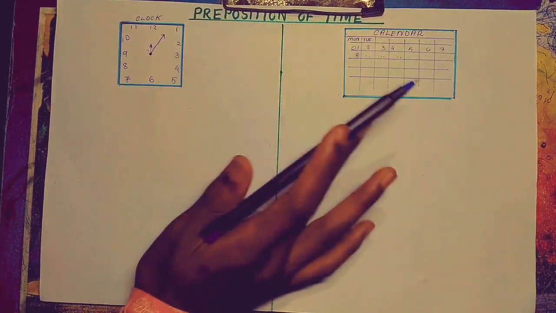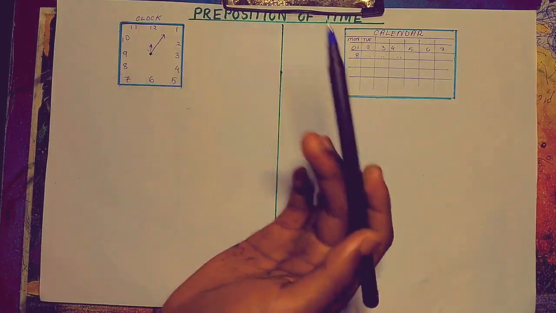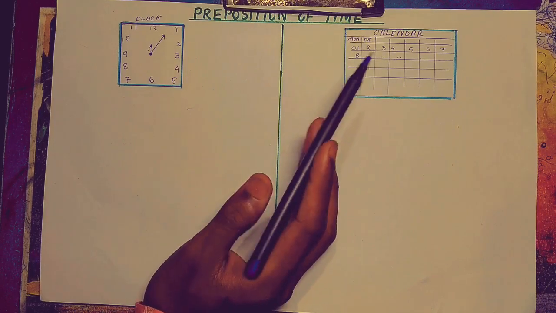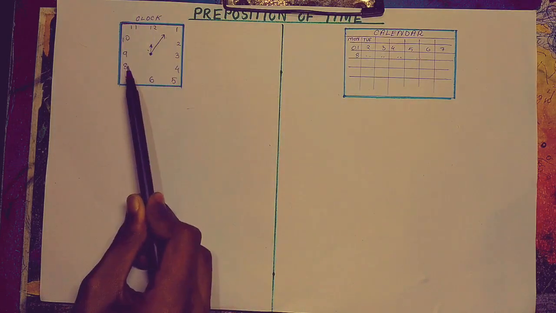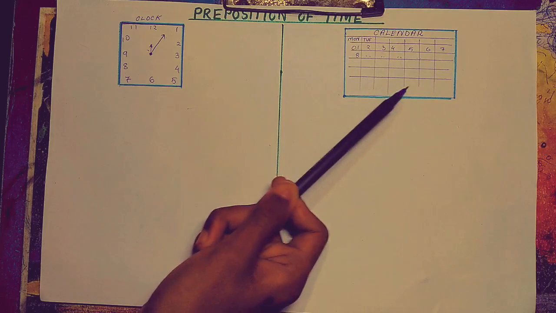So, when we talk about time, we measure time in two ways. One is by clock and the other is by calendar.